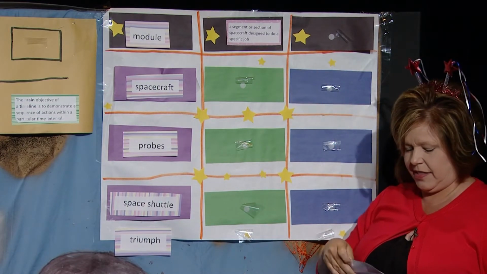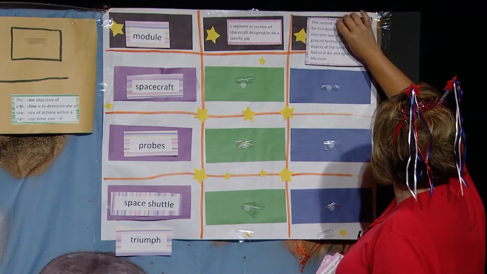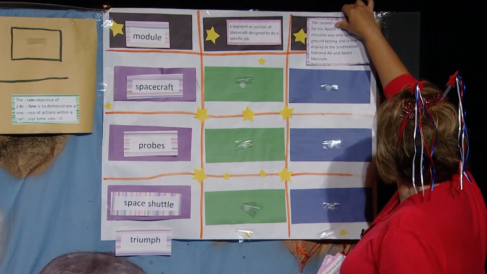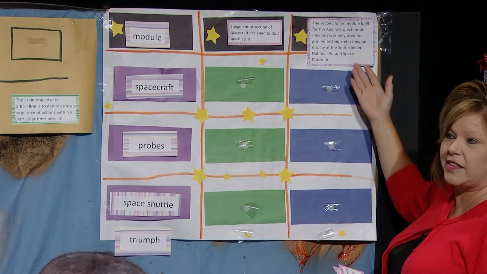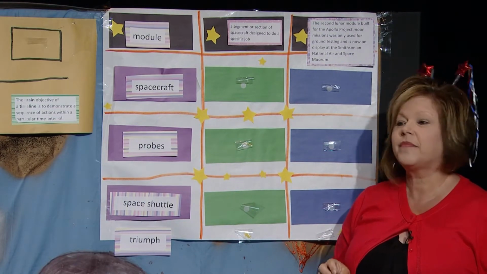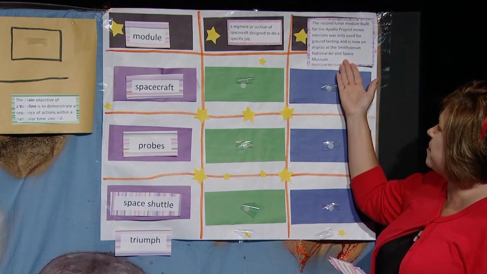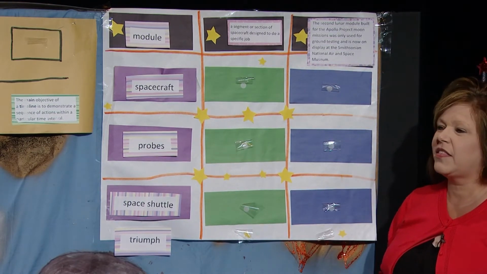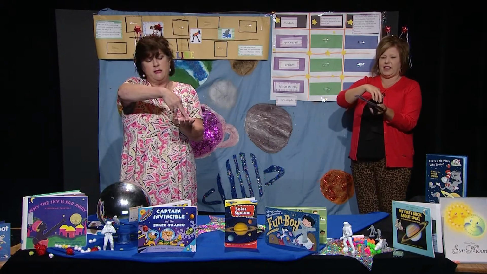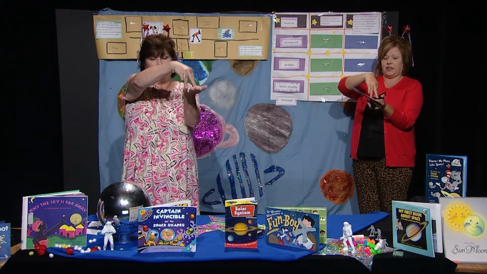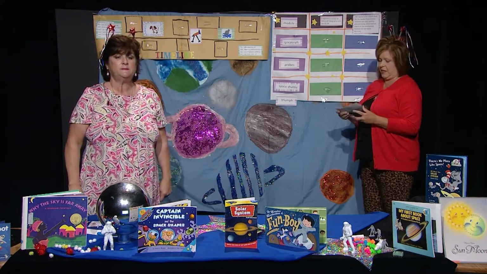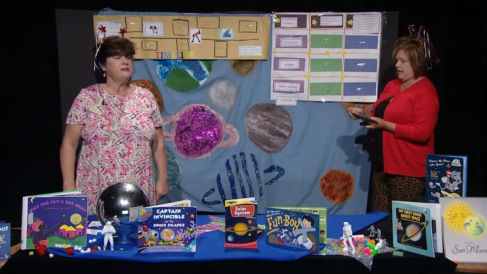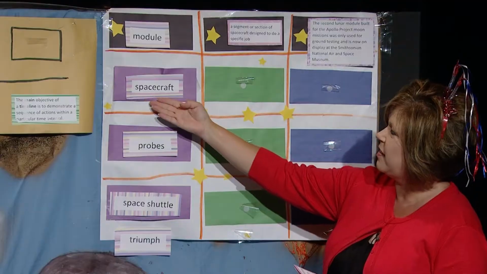If you used it in a sentence, it might say, the second lunar module built for the Apollo project moon missions was only used for ground testing and is now on display at the Smithsonian National Air and Space Museum. Module. A gesture would be, maybe, let's do a pronged module. Excellent. Awesome. Great job. Our next word is spacecraft.